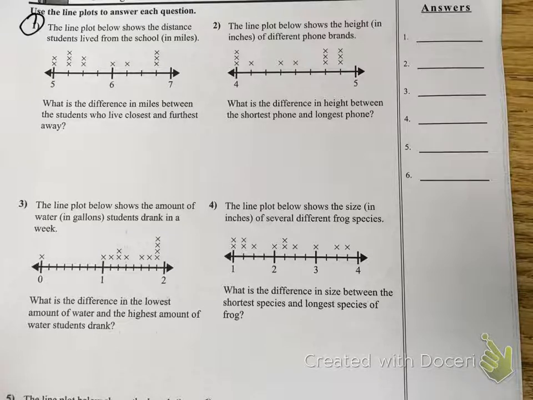So the line plot below shows the distance students live from the school. What is the difference in miles between the students who live closest and furthest away? So we're looking at what is the difference in miles between the students who live closest and furthest away. The first step is we have to figure out who lives closest and who lives furthest away.